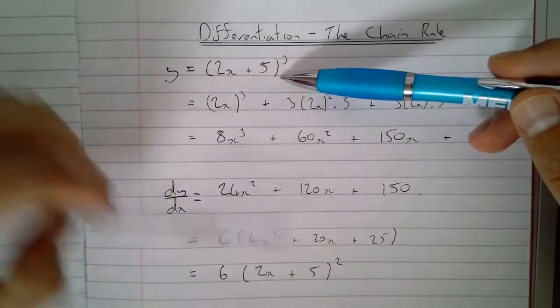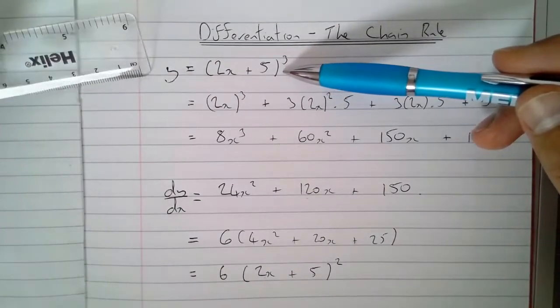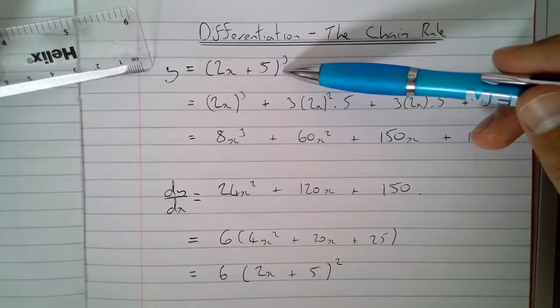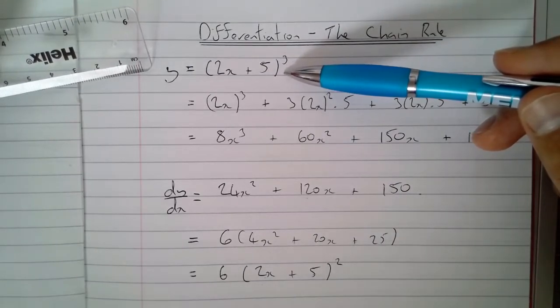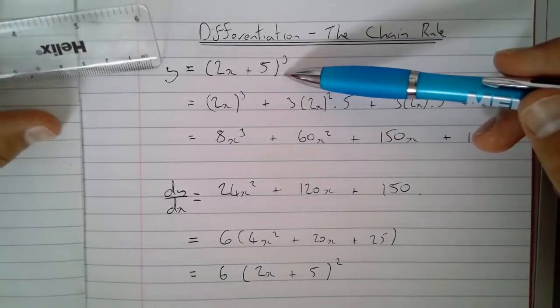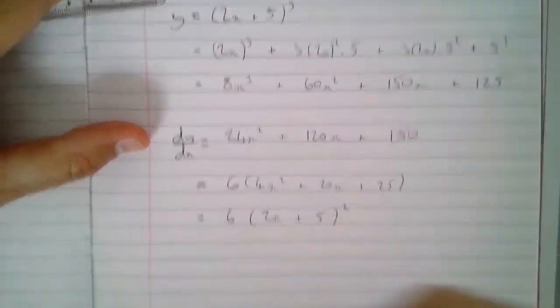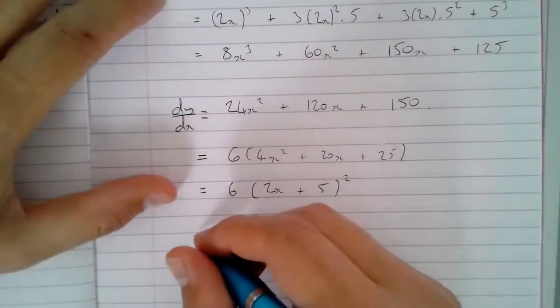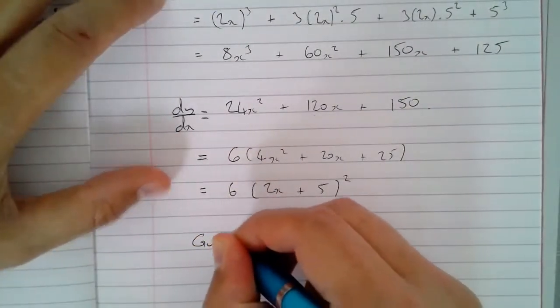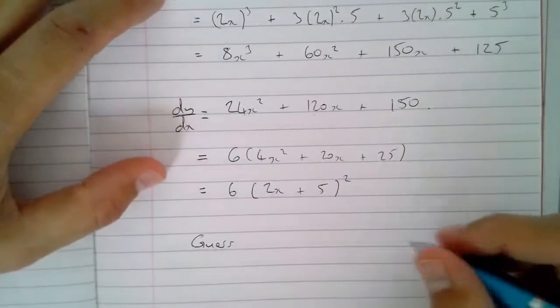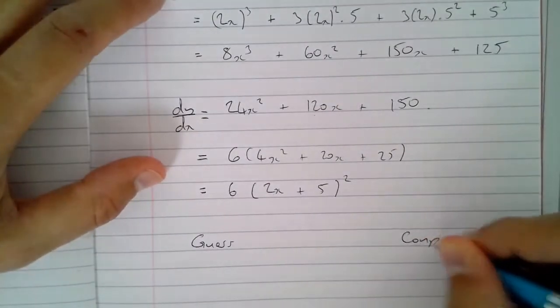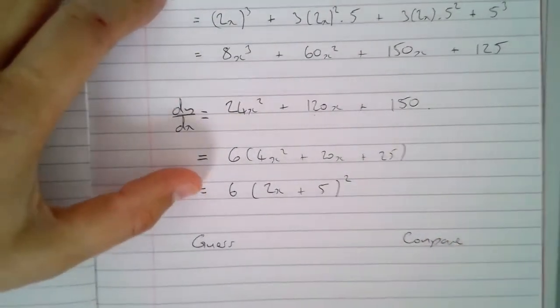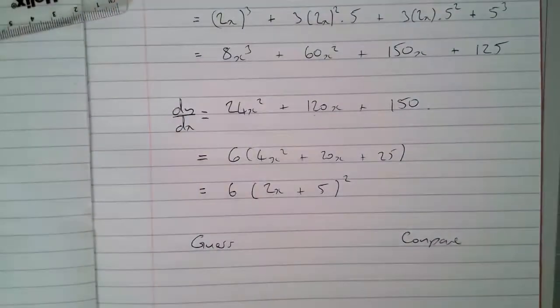So what I'd like you to do is go back to the top line here and imagine you hadn't done any of this. Imagine I just gave this to you first thing today and said, do you know how to differentiate this? Can you differentiate this for me? And remember, you bring down the power and then you reduce the power by 1. So can you think about what your guess would have been and write it down here, and then compare it to what the actual answer is? Just pause the video.